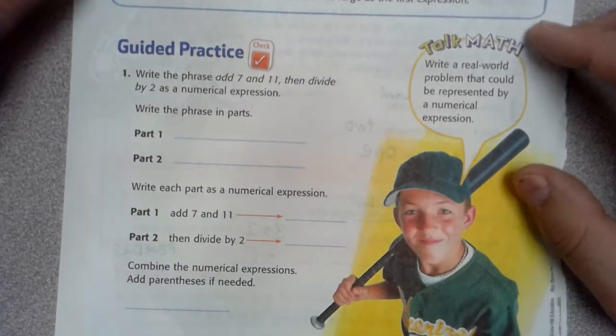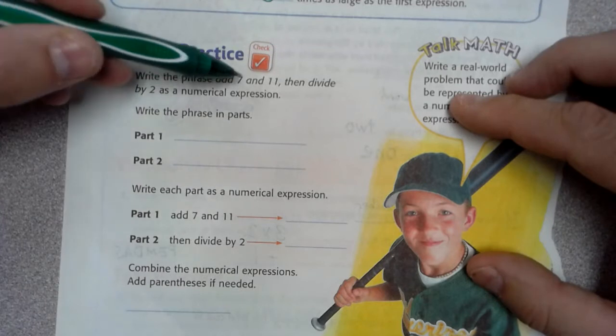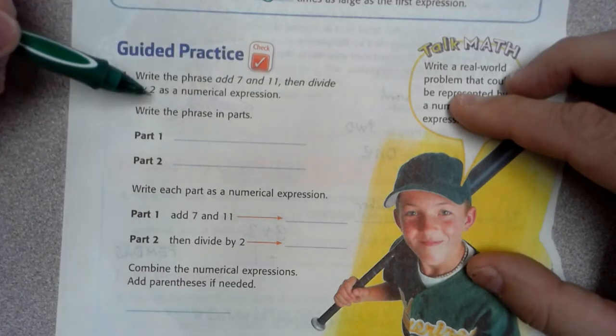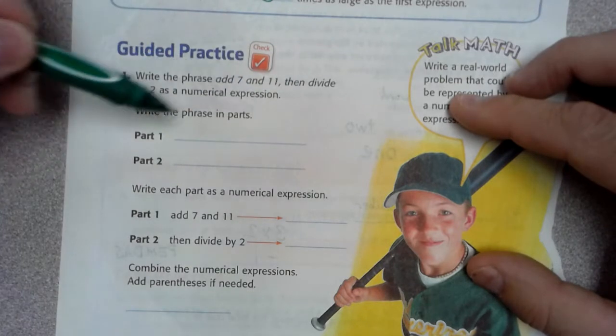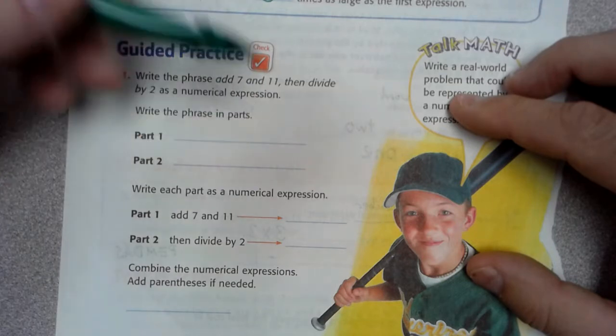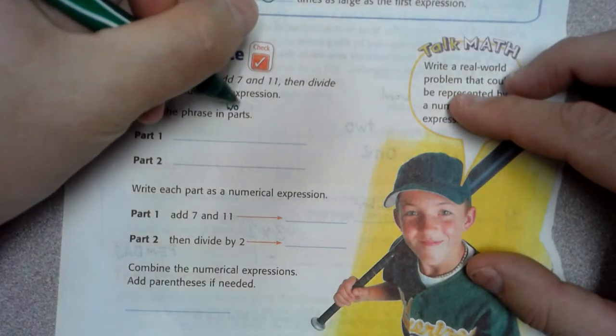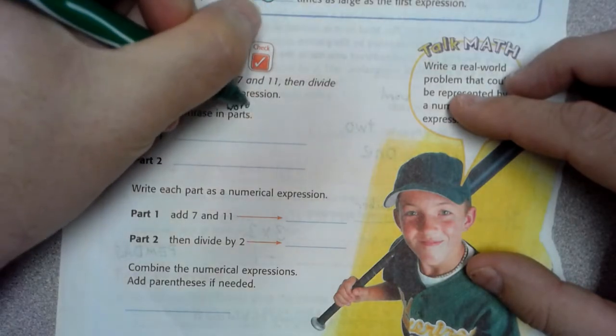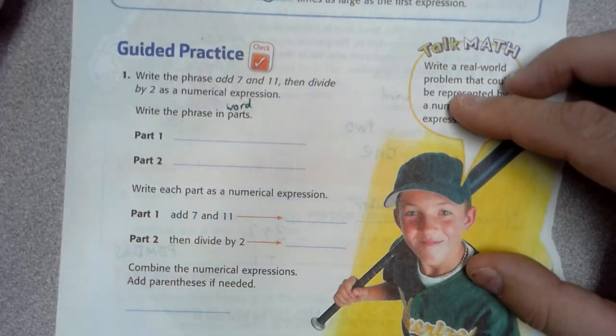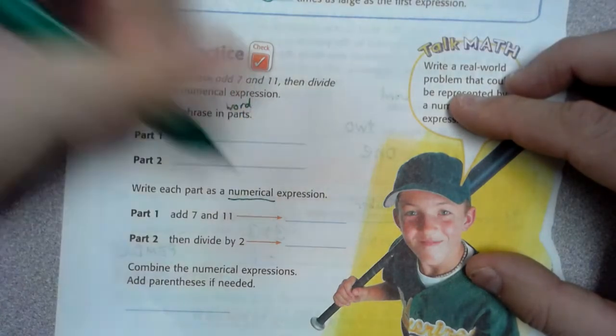All right, so now we're going to write the phrase add 7 and 11, then divide by 2 as a numerical expression. So we're going to write the word parts first, okay, word parts, and then we're going to write the numerical expression like we did on the front page.